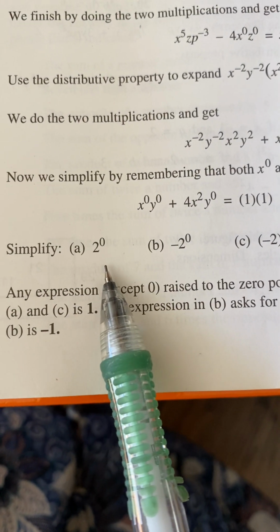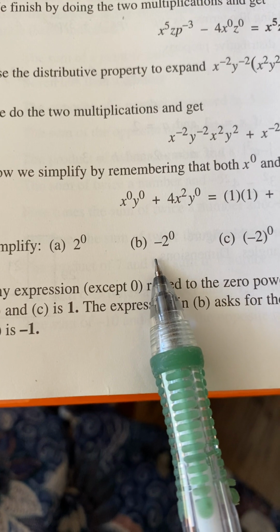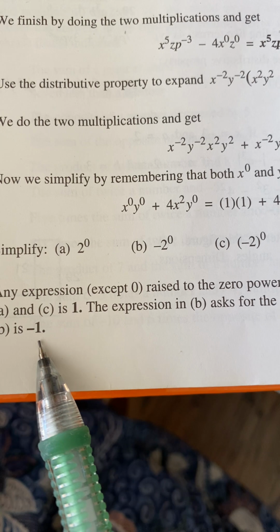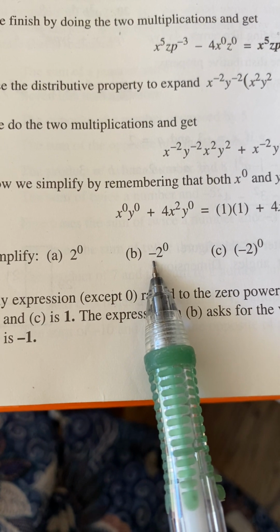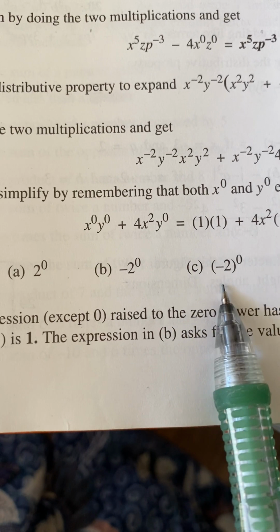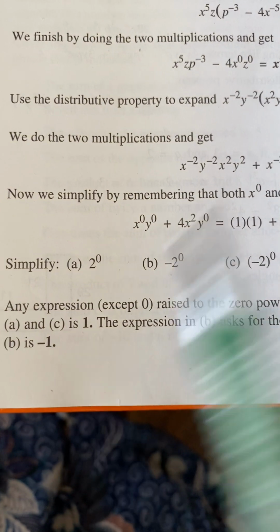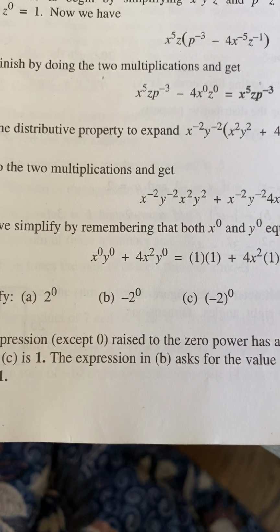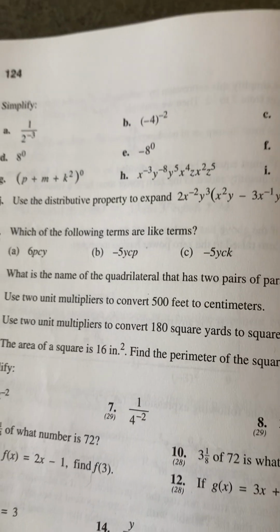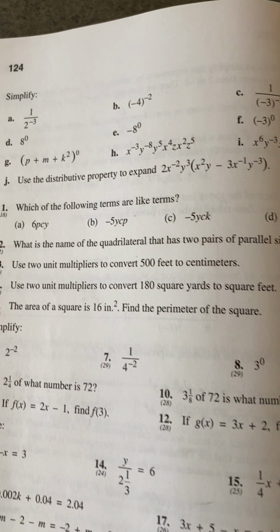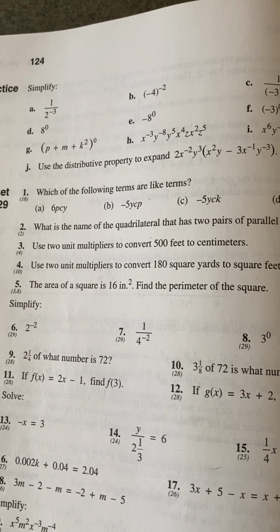So anything to the 0 is going to be 1. 2 to the 0 is 1. Negative 2 to the 0 would be a negative 1, because this negative is not raised to the 0. Negative 2 quantity to the 0 would just be a positive 1 again. So make sure that you understand those rules and how they work. Again, I would have you go through the practice. Make sure that you are understanding the rules well before you try the homework.